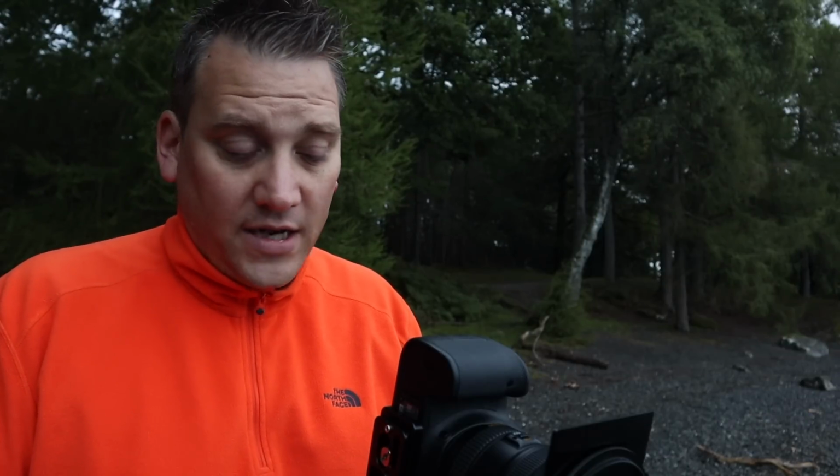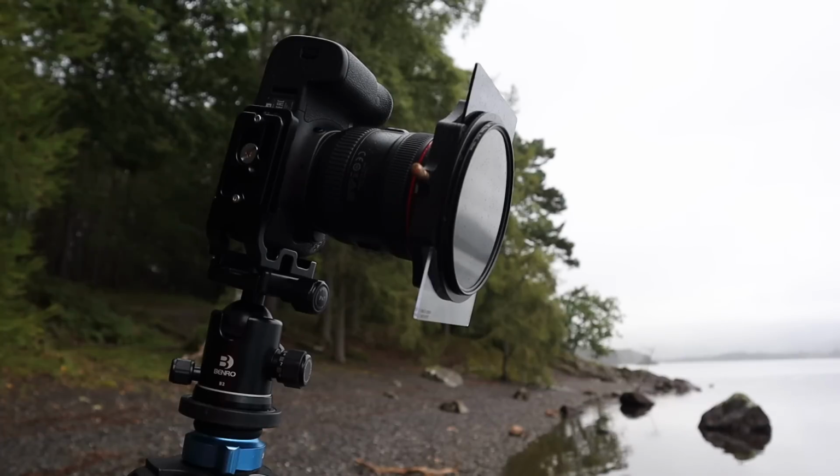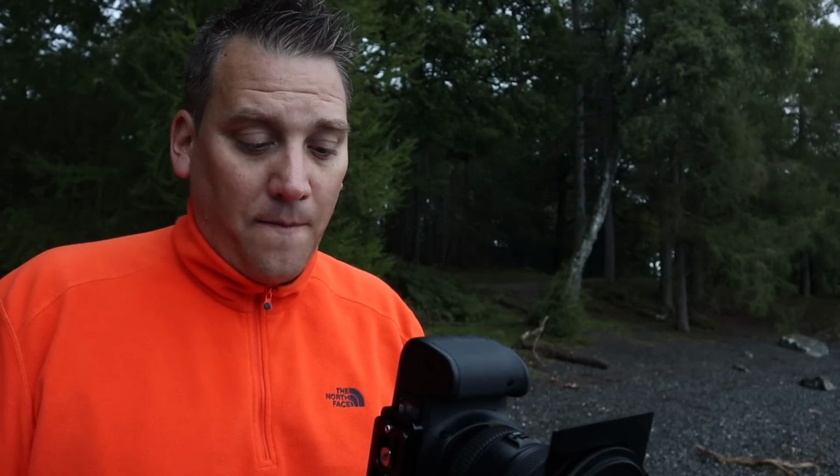On the top of that I have a Benro B2 ball head, and I have a Benro LPC 6D L bracket that is designed specifically for my camera, the Canon EOS 6D, and that makes it much easier for me to mount it in portrait orientation as I have here. So you've got your camera set up on a tripod, it's all nice and secure, so the next thing you need to do is make sure that you focus properly.